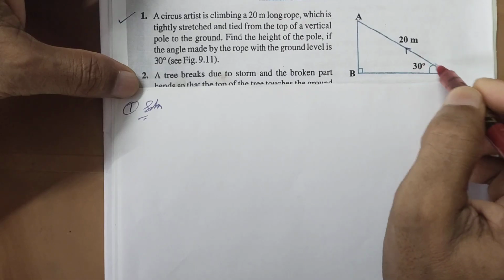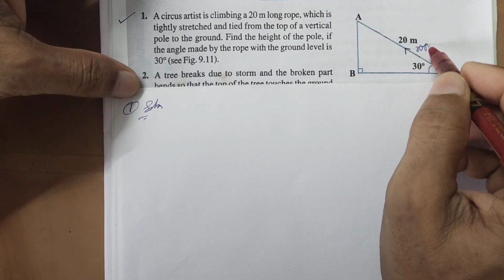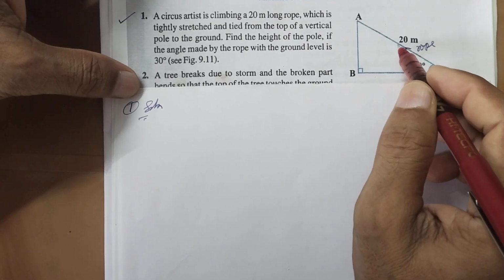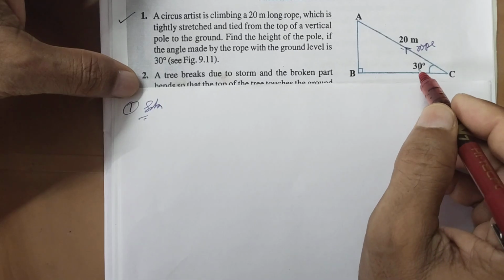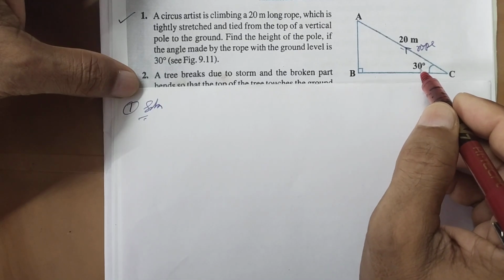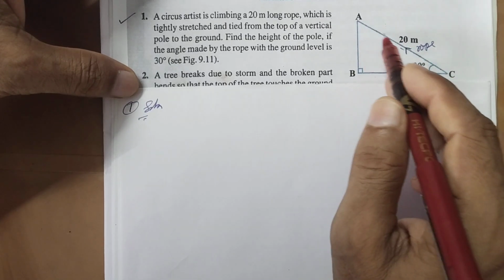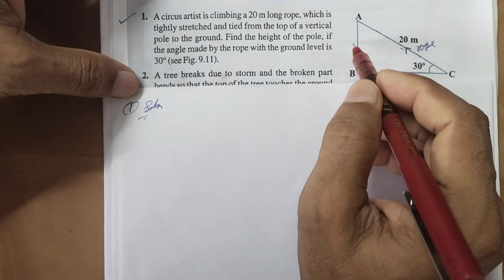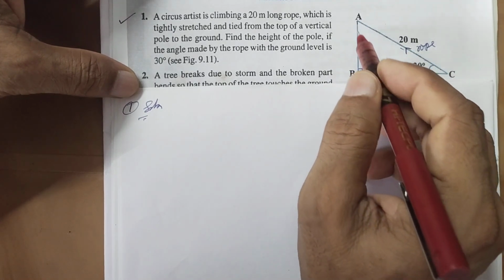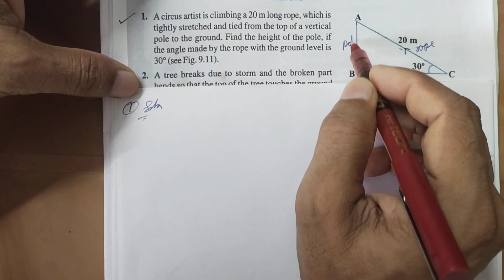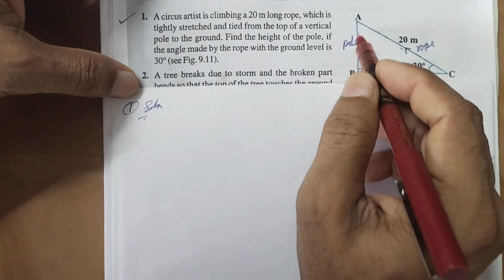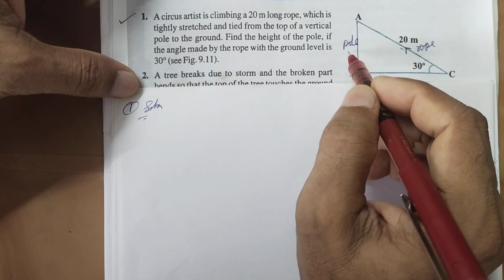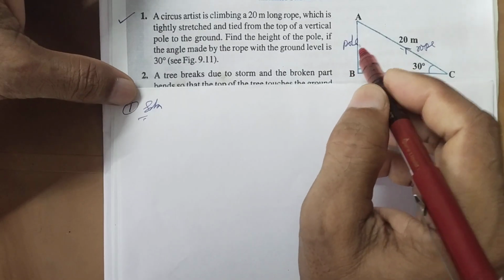Person is climbing this way. This is the rope. It is of 20 meter, inclined at an angle 30 degree to the ground. So if the length of the rope is 20 meter, he has to climb 20 meter at an angle 30 degree. Then what will be the height of the pole? This is the pole to which the rope is tied, and you are asked to find the height of the pole. We can mark it h also.